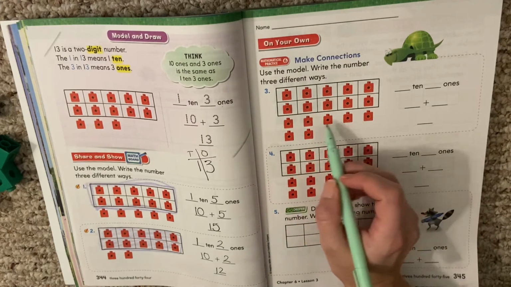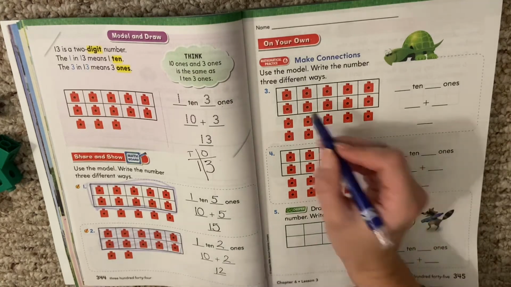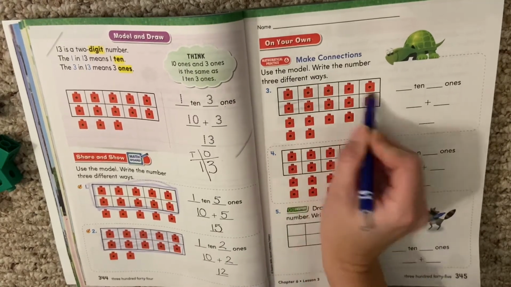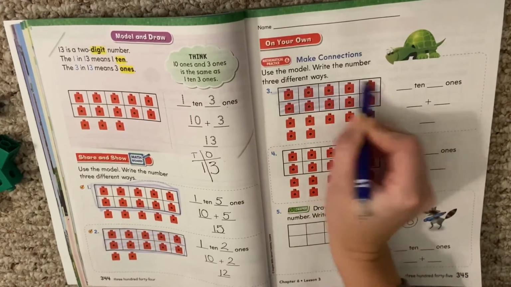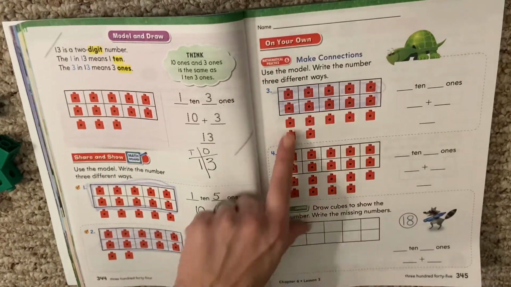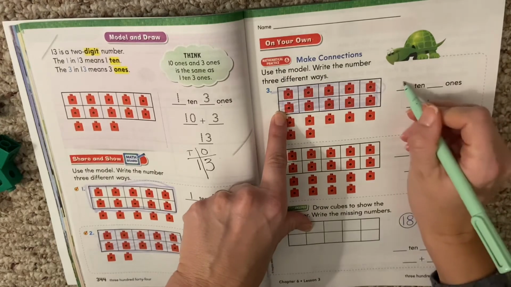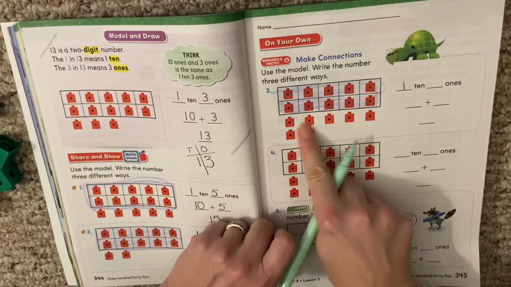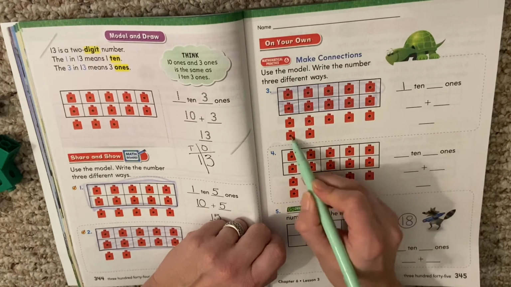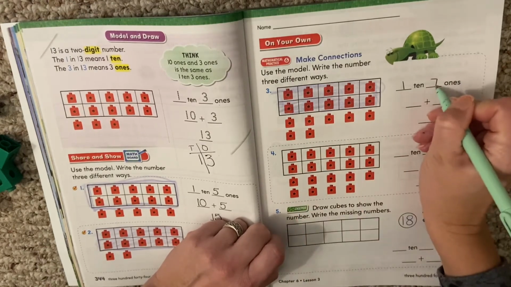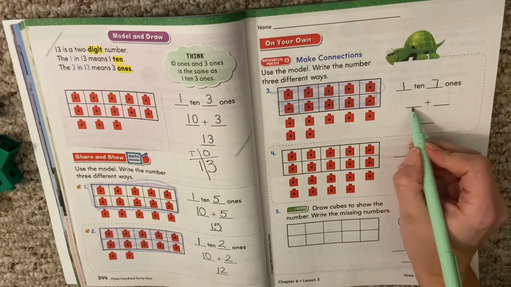Okay, how many groups of 10 do we have? Well, look, there's only this one 10 frame right here, right? That's all filled up. So we only have one group of 10. How many loose ones do we have down here? 1, 2, 3, 4, 5, 6, 7. There were 7 ones. What plus problem can we write?